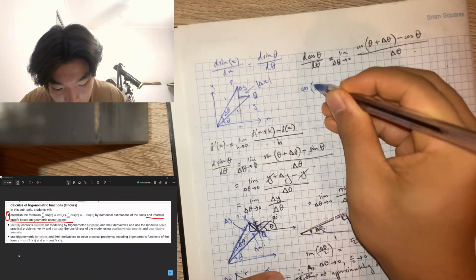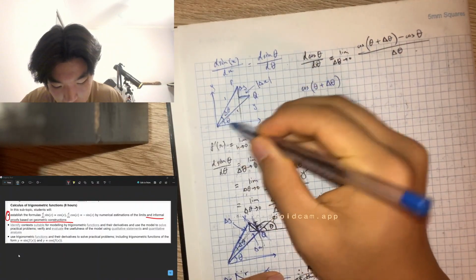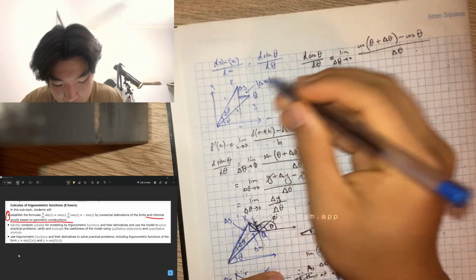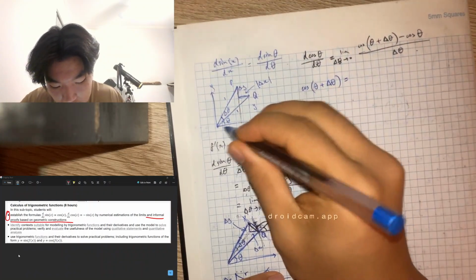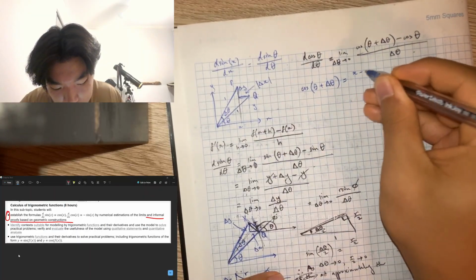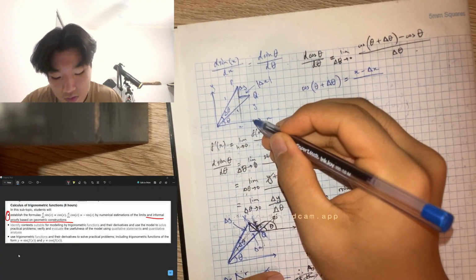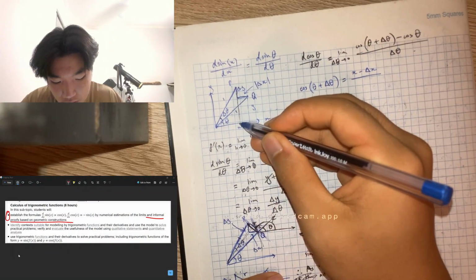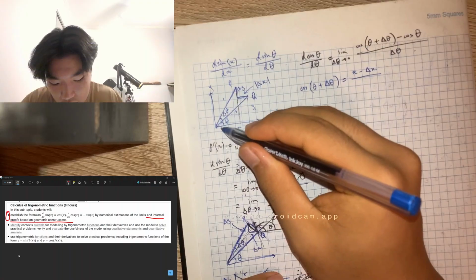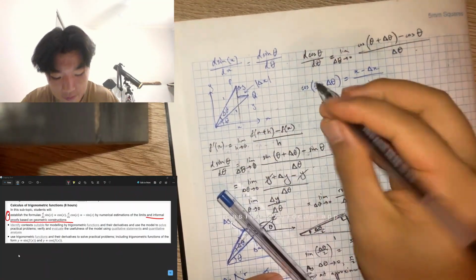Cosine of theta plus delta theta, right? It's just this entire angle equals adjacent, which is here. Adjacent is x minus delta x, right? It goes up here. It goes all the way here to the right, and then you actually go back a bit due to delta x. And then hypotenuse is just 1. Okay, so that's all we need to sub in.